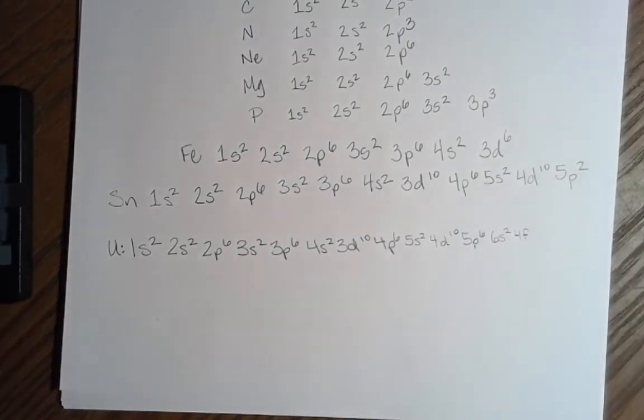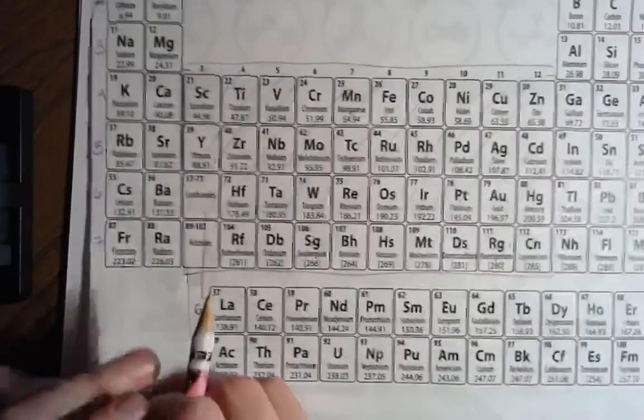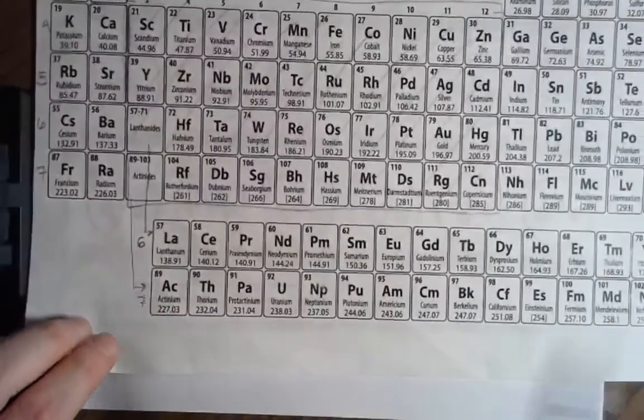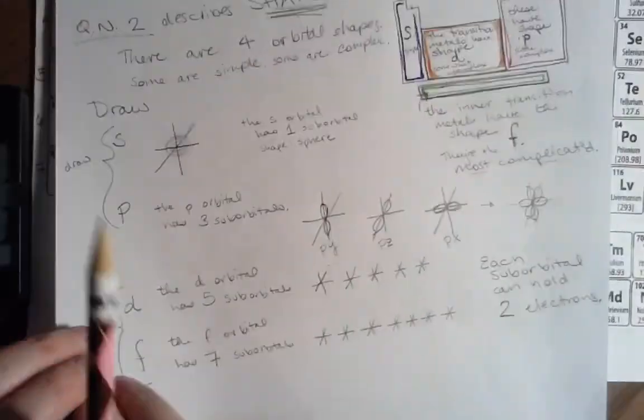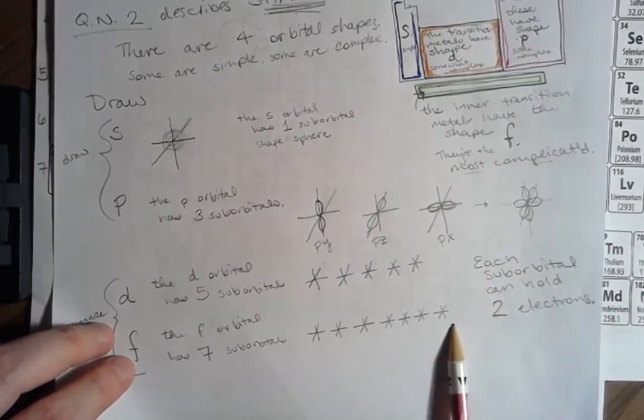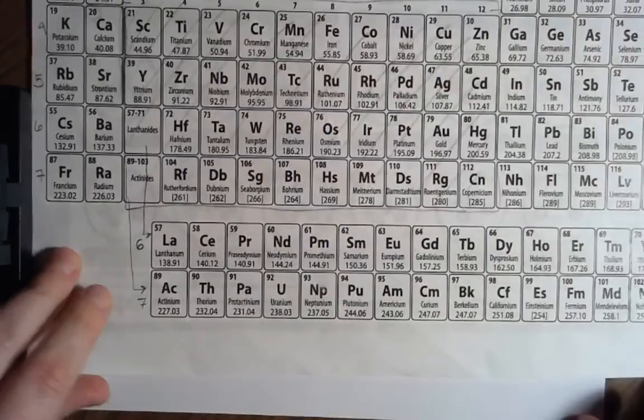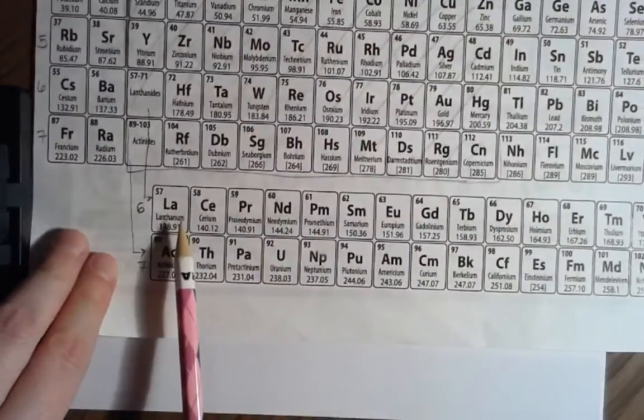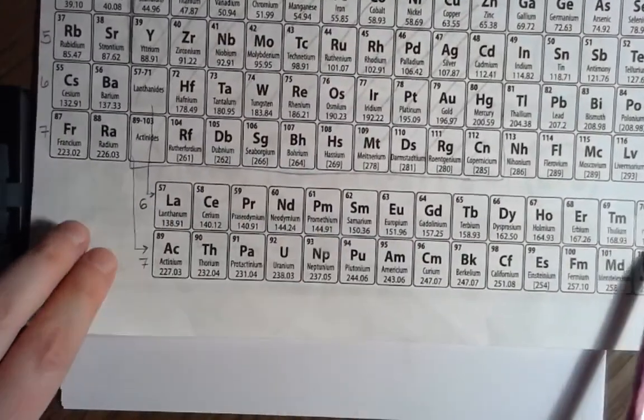Okay, how many electrons are there in the f orbital? Depending on which table you printed, this could get weird, but what you do know is that there's 7 suborbitals, each of which can hold 2 electrons. 7 times 2 is 14. Count across. 1, 2, 3, 4, 5, 6, 7, 8, 9, 10.